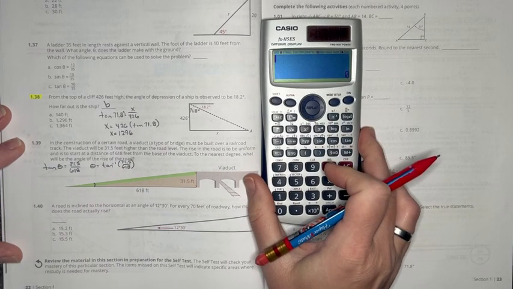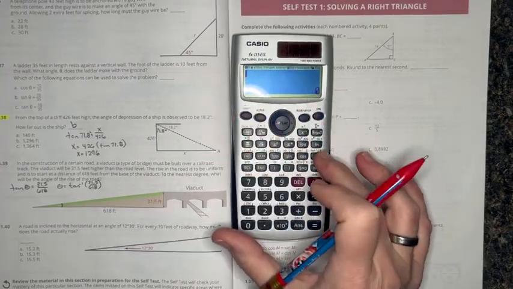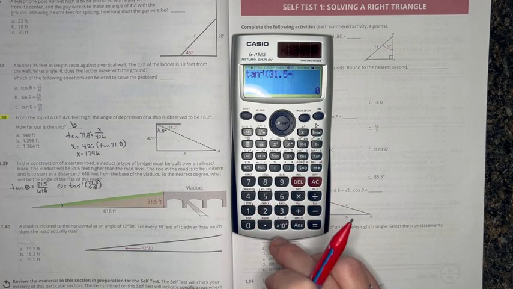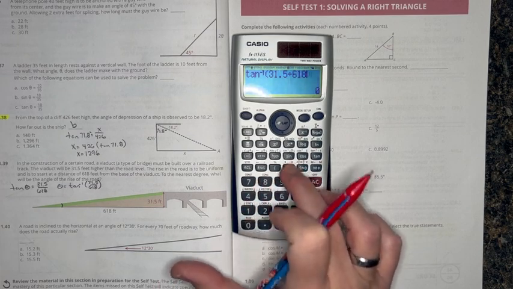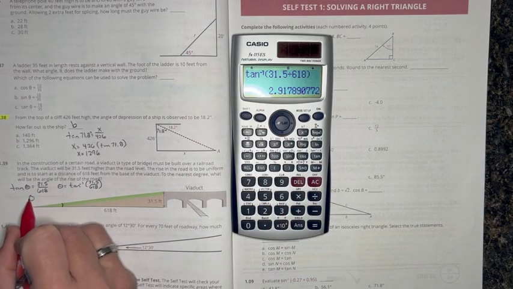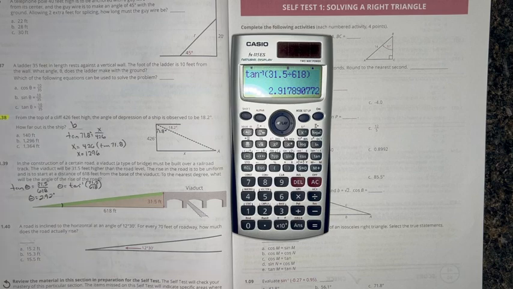All right, so gearing us up here, we want the inverse tangent of 31.5 divided by 618, closing parentheses, 2.91, so theta is equal to 2.92 degrees, okay?